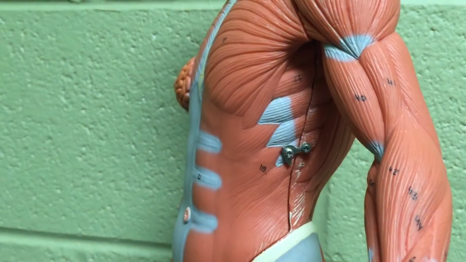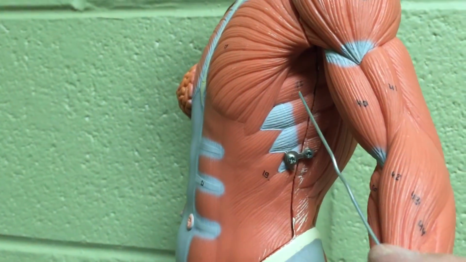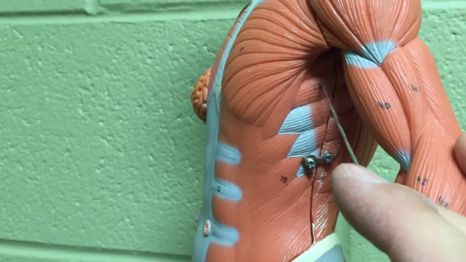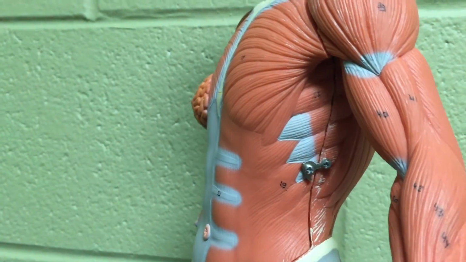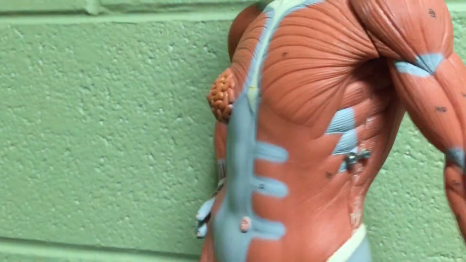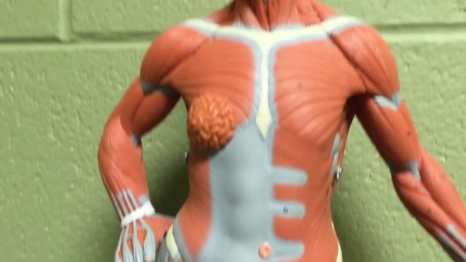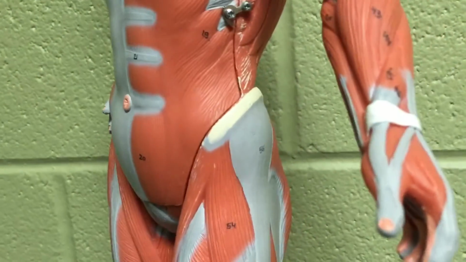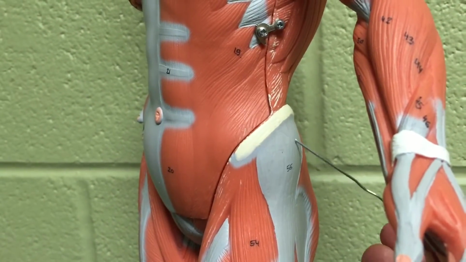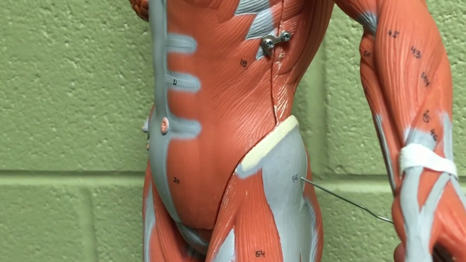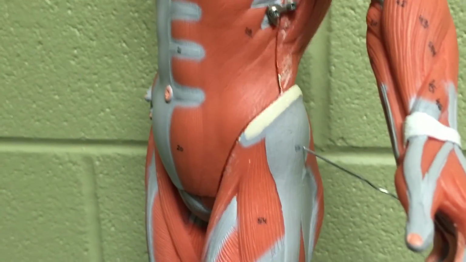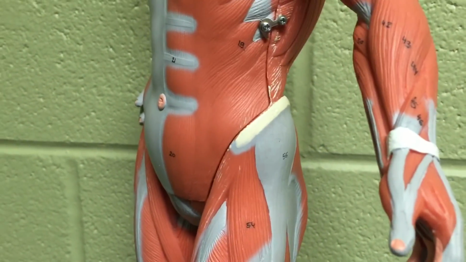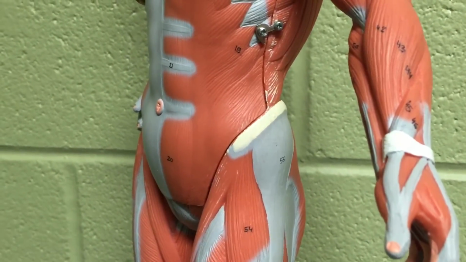Now, right here is a pretty good way to see the serratus anterior muscle. It's a muscle underneath our armpit that has that serrated knife jagged look to it. And that pretty much concludes the upper body. So as I move down to the lower body, I'll start at the hip, and basically just inferior to our iliac crest, you'll find the tensor fascia lata muscle, which is what number 56 is pointing to.